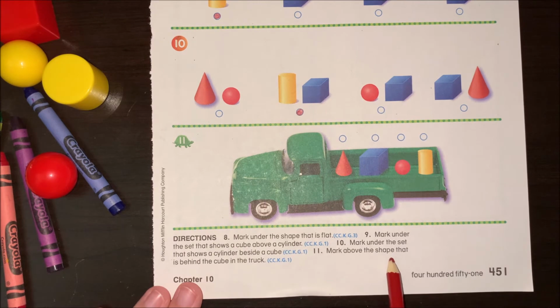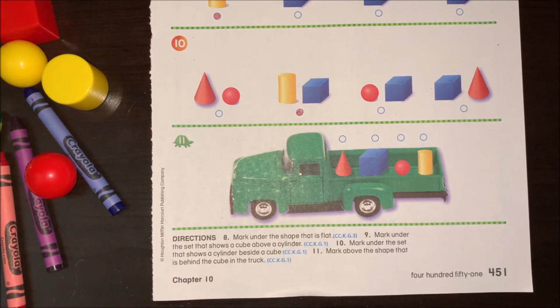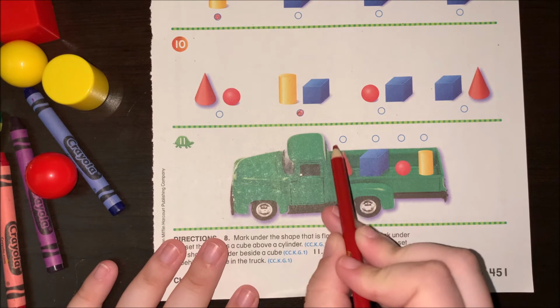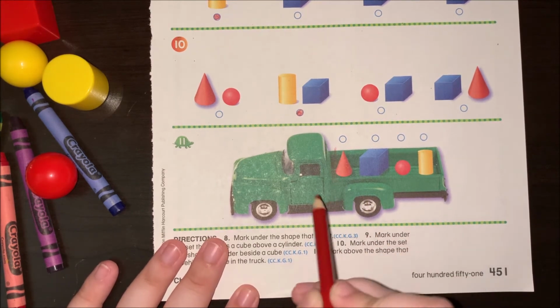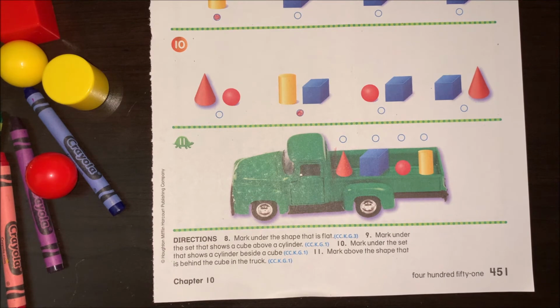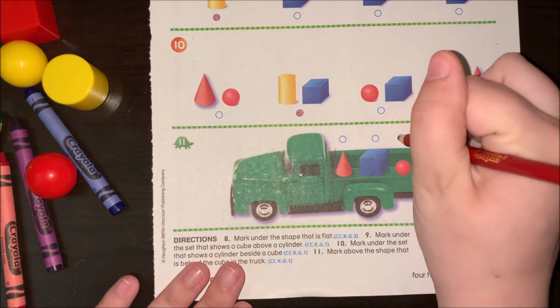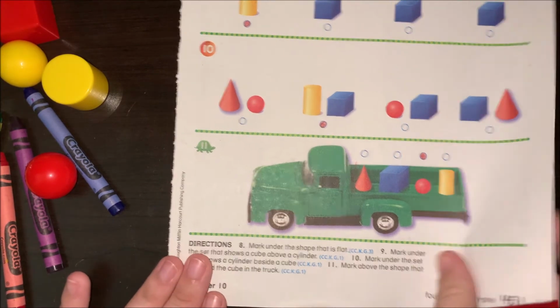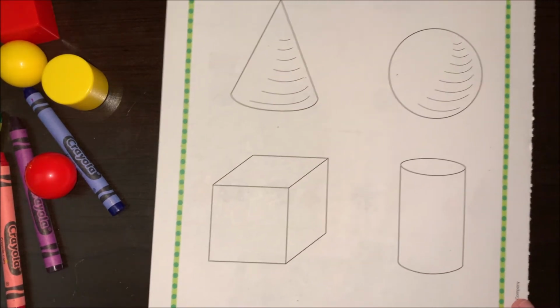Mark above the shape that is behind the cube in the truck. So the truck is facing this way, so this is going to be the front. So which one of these is behind the cube? The sphere right here. This one's right behind. Okay.